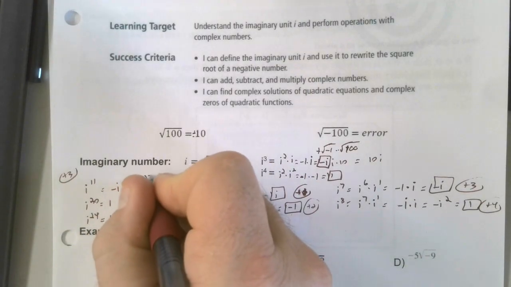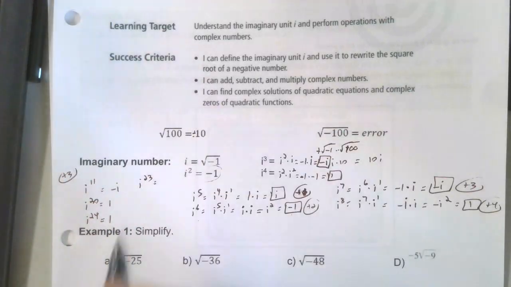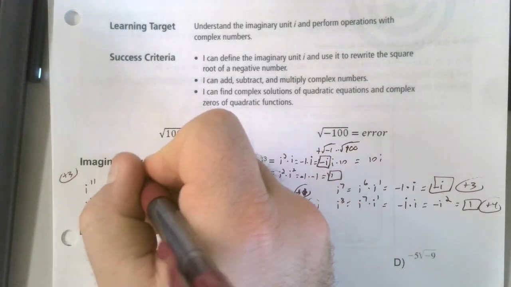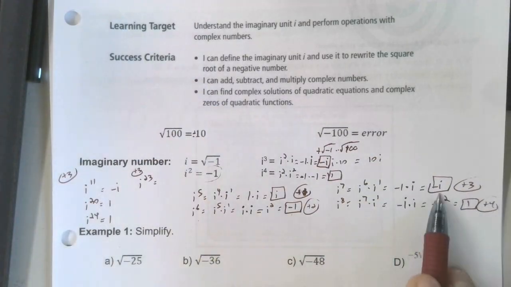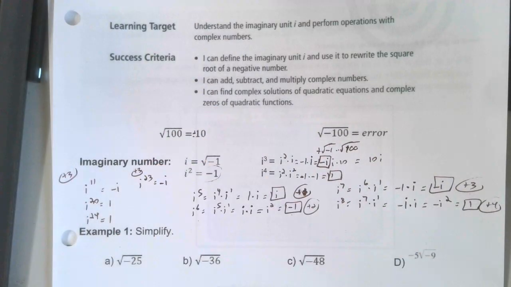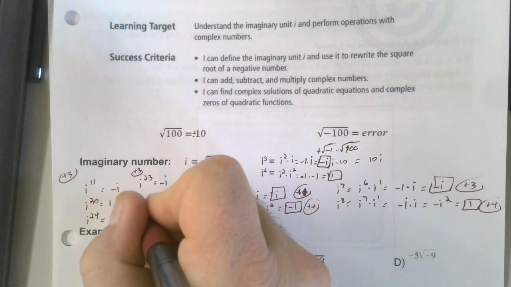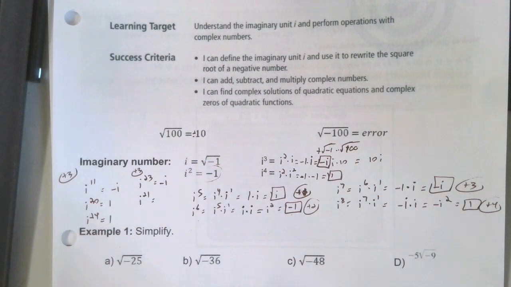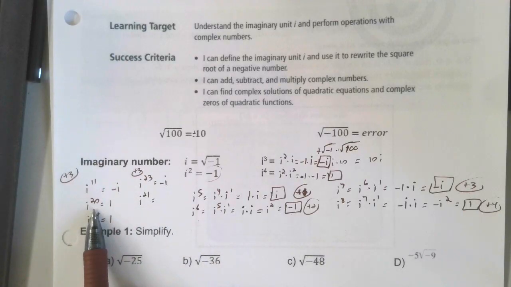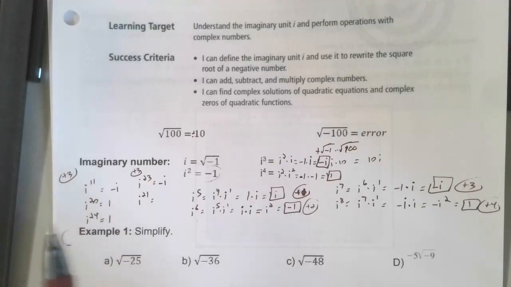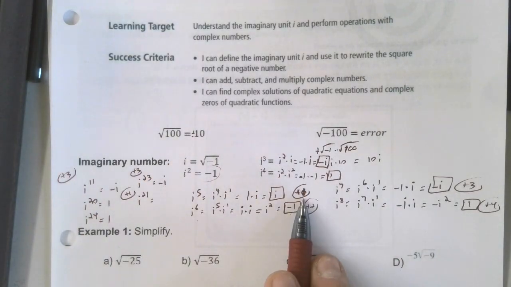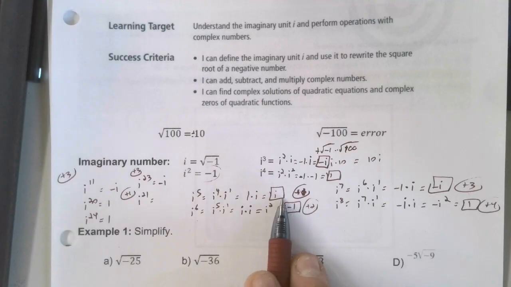But i to the 23rd would be considered a plus 3 over 20. So that means a plus 3 is negative i. So i to the 21st would just be a plus 1 over 20. That's a plus 1 over a multiple of 4. So therefore plus 1 is just going to be i.